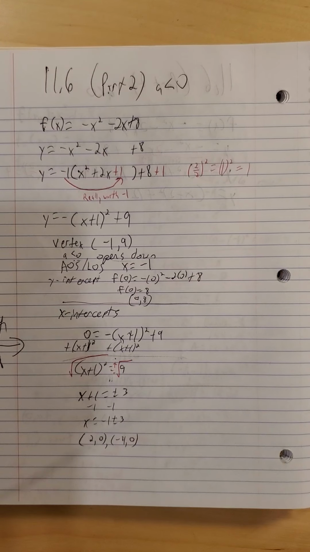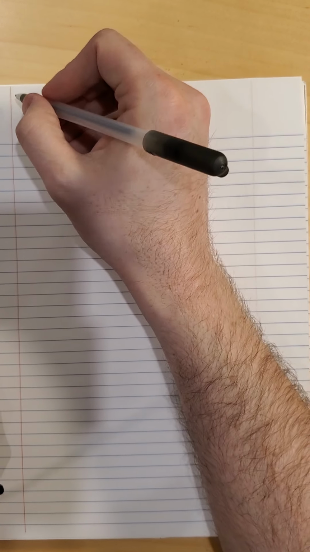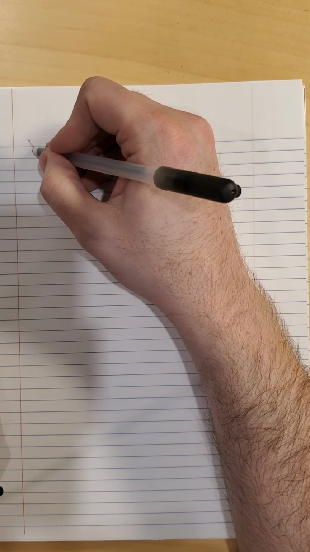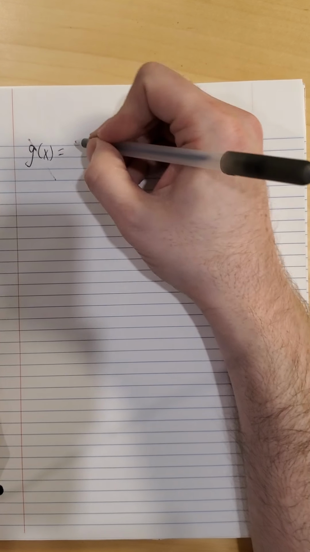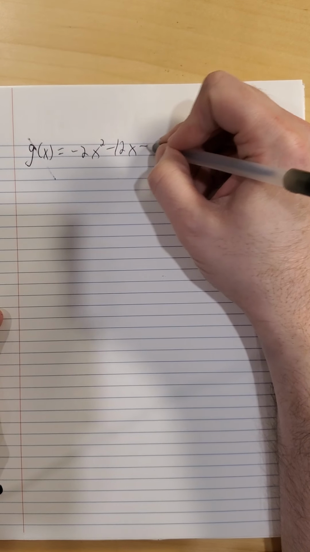Okay, so our next one. Similar ideas going. G of x is going to be -2x squared minus 12x minus 8.